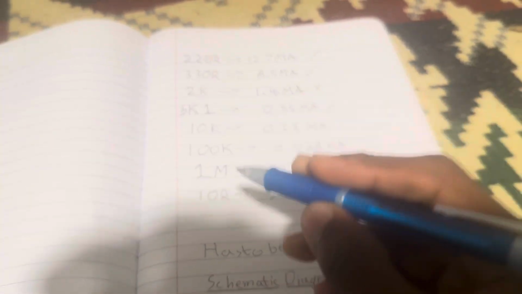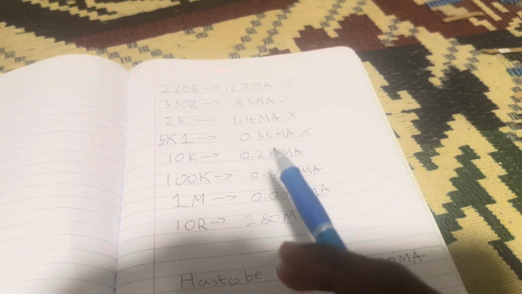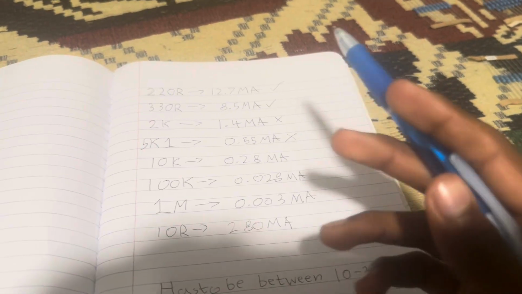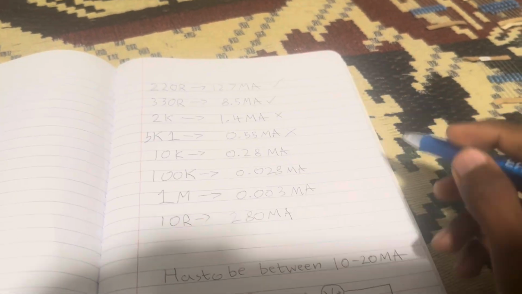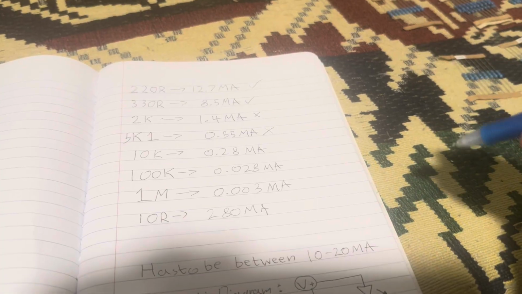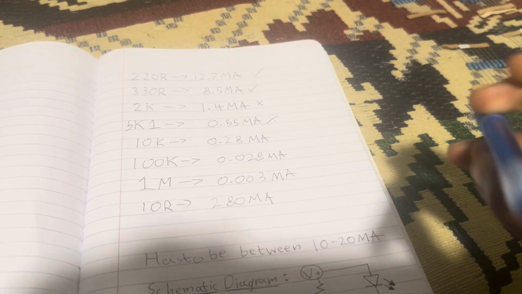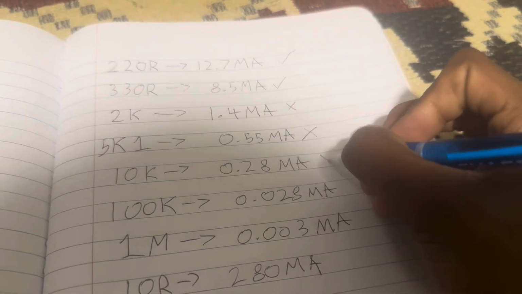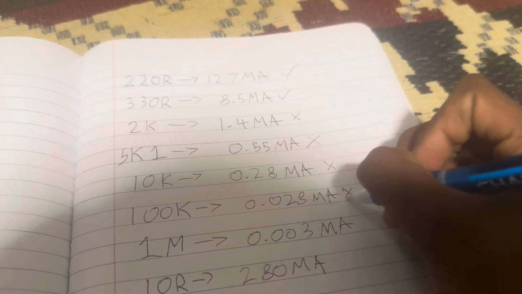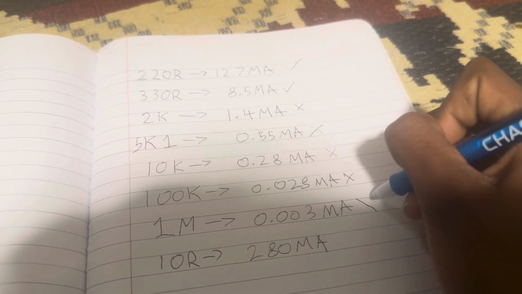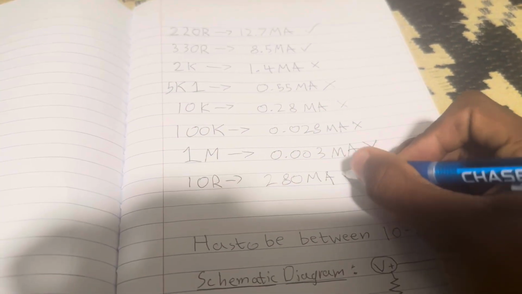And with the 10K, 100K, and 1 million, they're all just way off as well, all 3 of them. Even after moving the decimal to the right 3 times, they are way off. So we're not going to be using any of these. And we will also not be using the 10R because it just lets through too much.